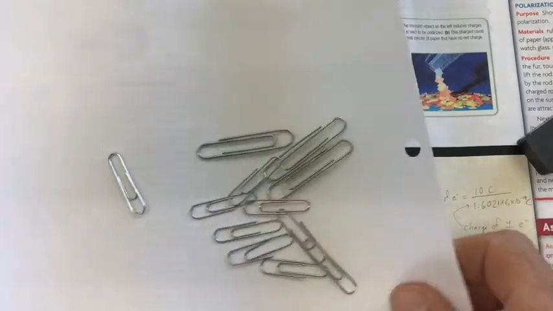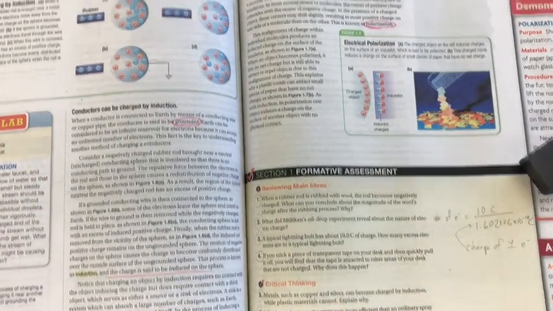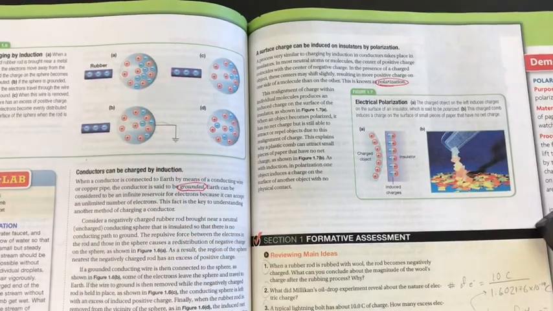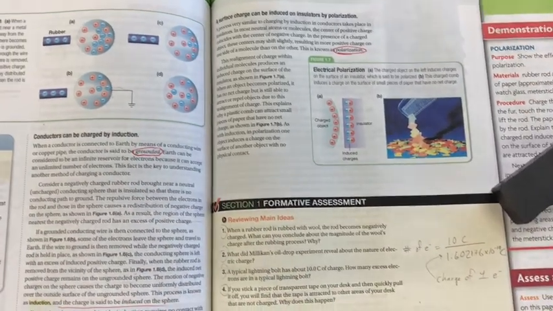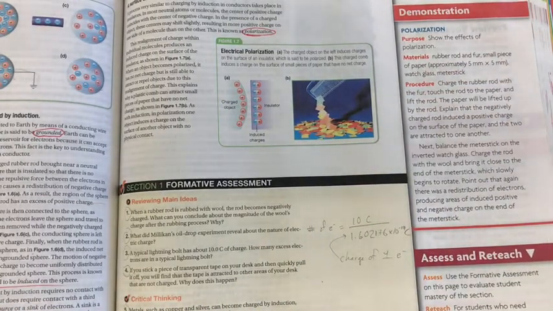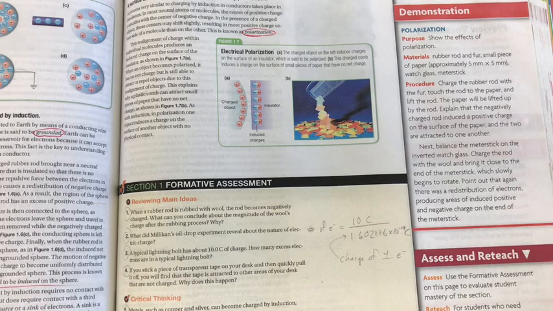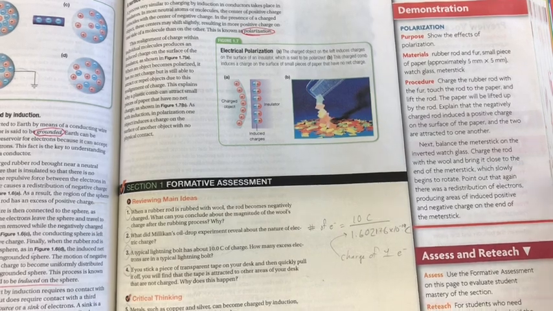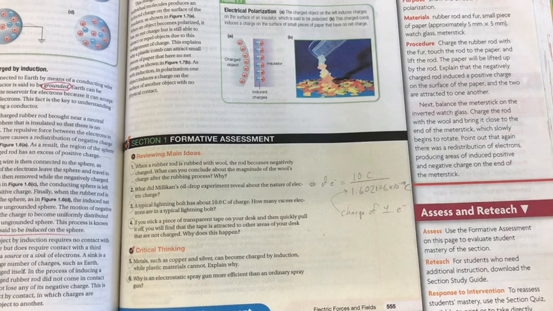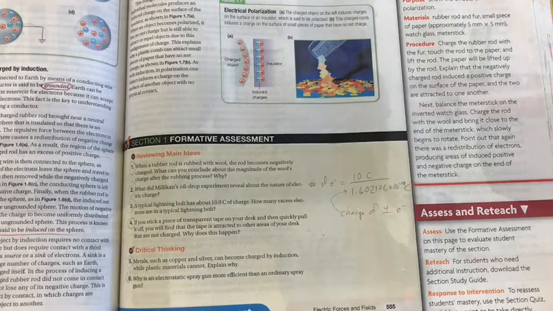The same thing happens with electricity. If we ground it, there no longer will be the opposite attraction and things will not stay attracted to each other anymore. And that concludes our section here, chapter 16.1 on static electricity and conductors and so forth.